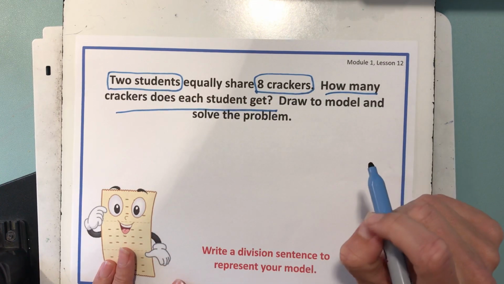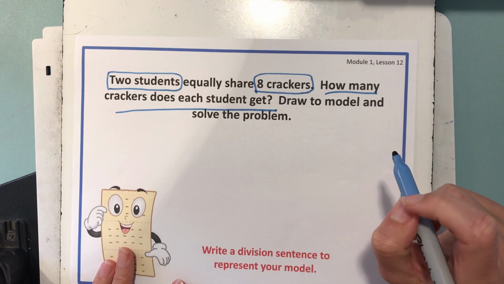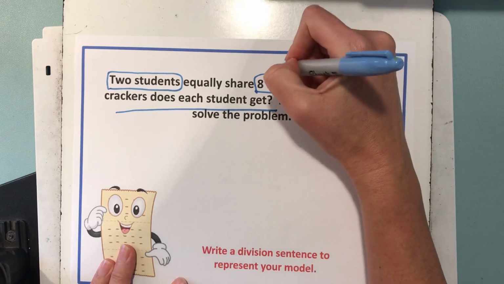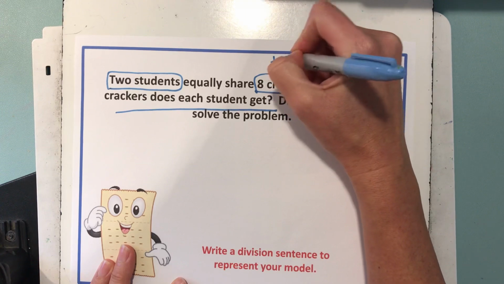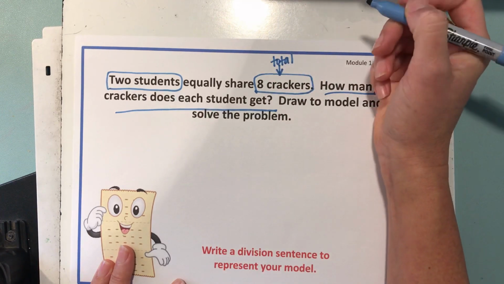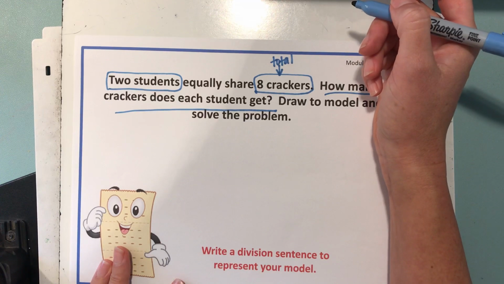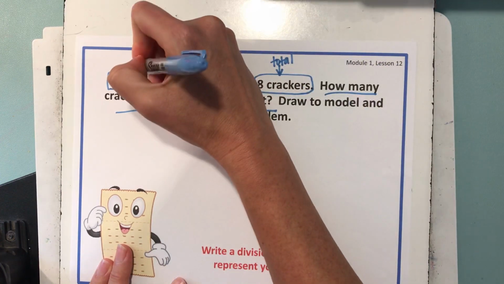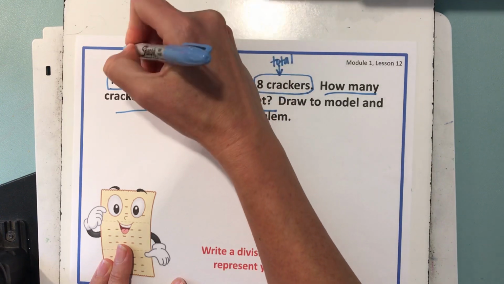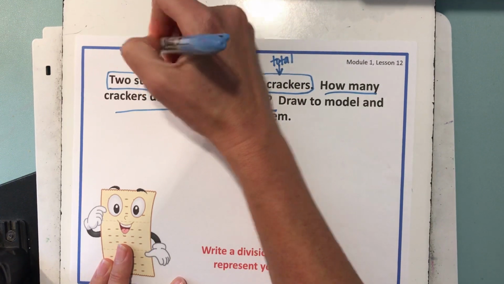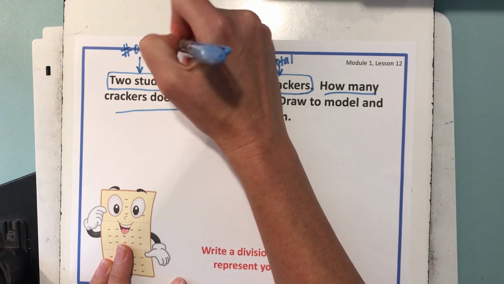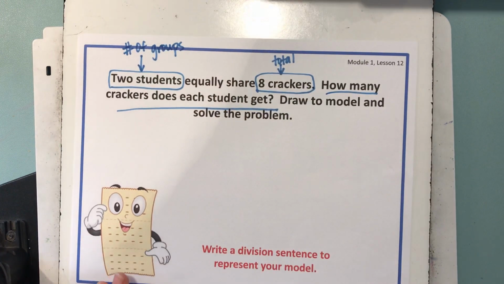Do we know the total? Think about that. Do we know the total? We do. We know the total crackers they have are 8, but they're sharing those crackers in between how many students? 2 students, right? So we know the number of groups, which is great because yesterday we worked with doing tape diagrams to help us solve our division problems.